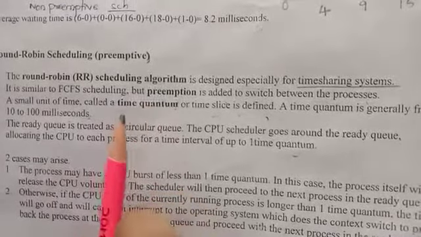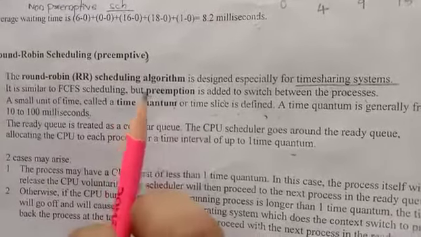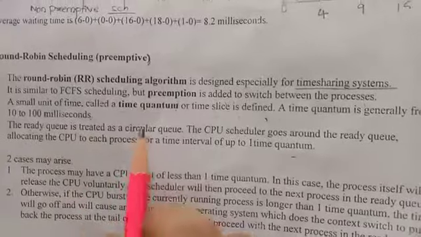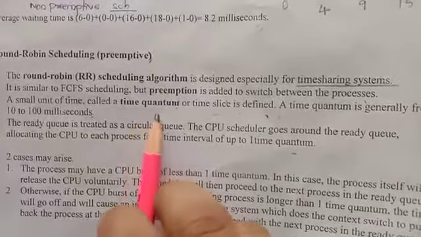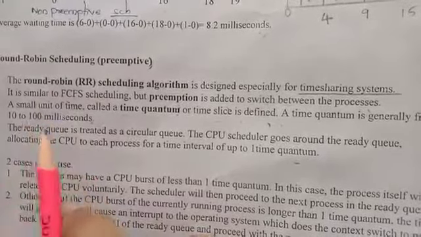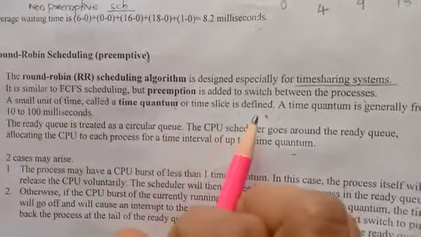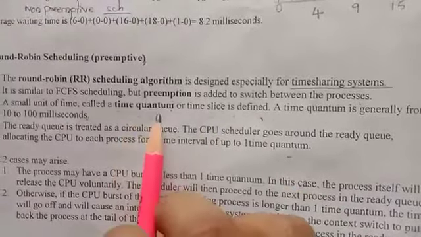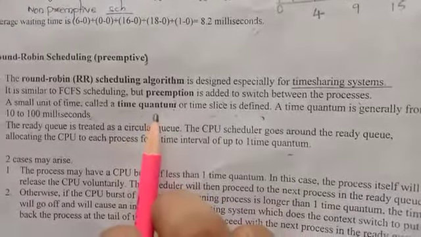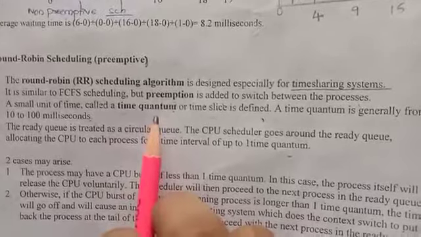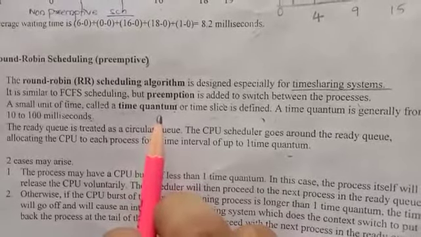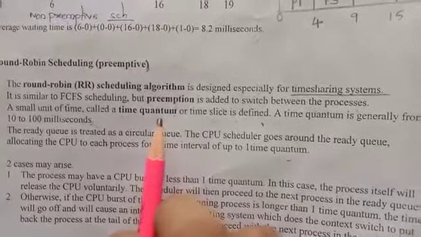That condition is set by using the time quantum. In the RR scheduling algorithm, a small unit of time called a time quantum or time slice is defined. The time quantum is the maximum amount of time, or maximum duration, for which a process can use the CPU in each round.